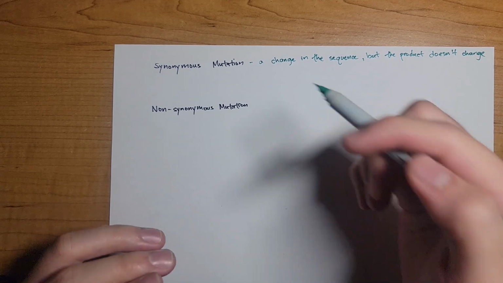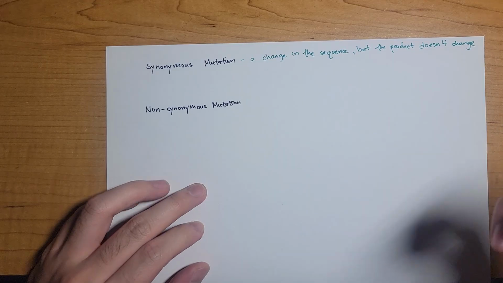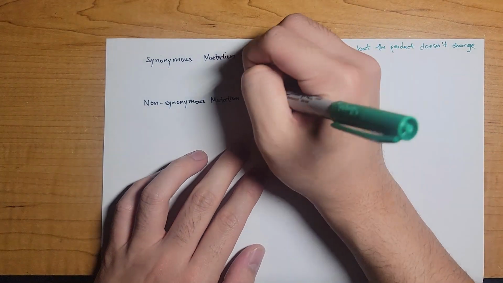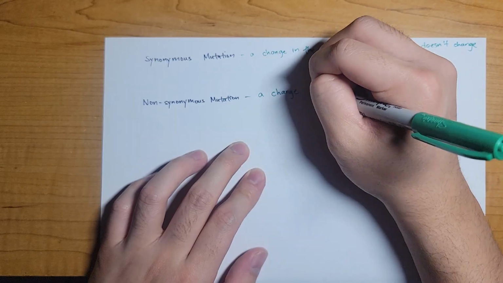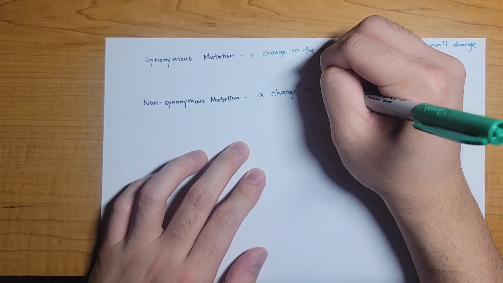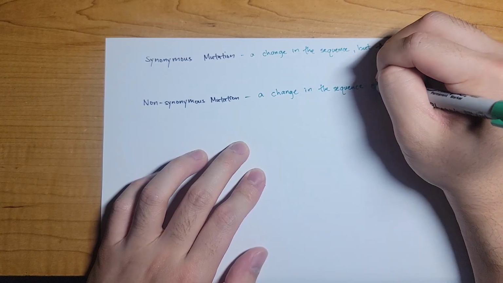So the opposite can be said of a non-synonymous mutation, because it's not synonymous, it's not the same. So basically, it's a change in a nucleotide in the sequence as well as the product.